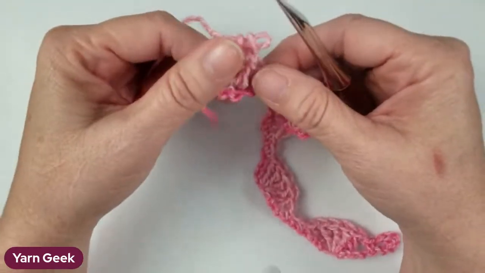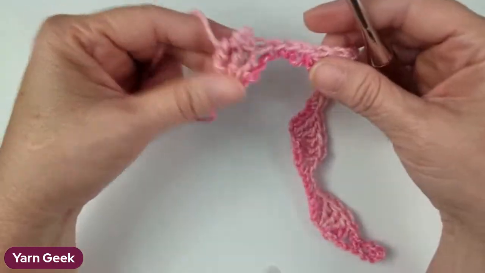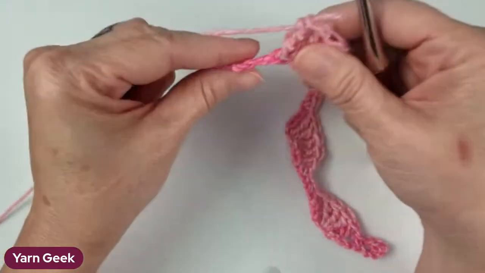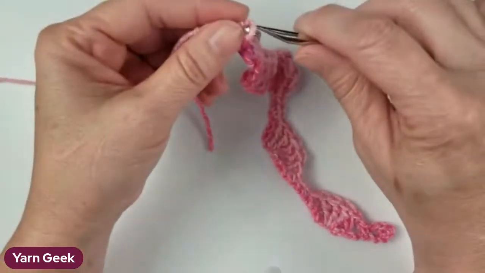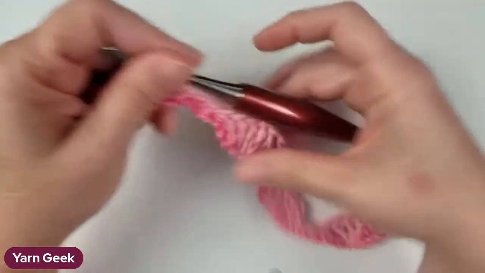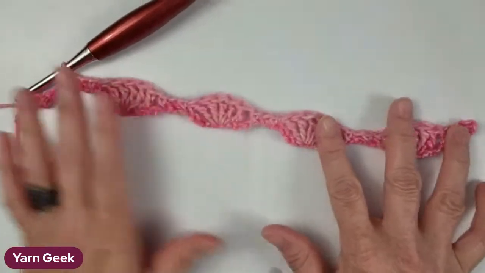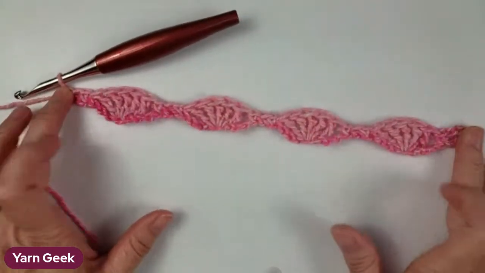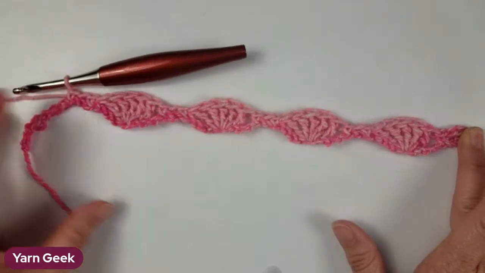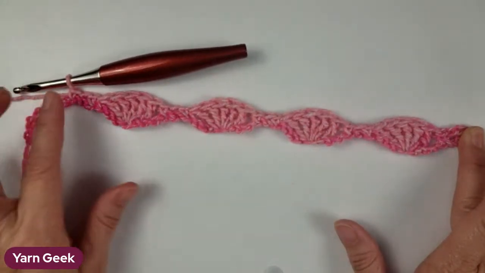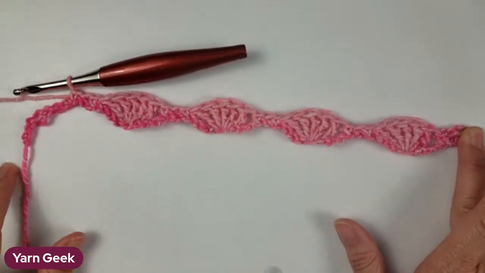Okay, this is what we're going to do, guys. I'm not going to be able to add enough chains. It's going to look like that. I'm not going to use these chains right here because I would need to make about 4 more chains at the end of this.